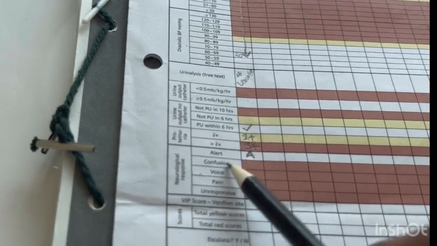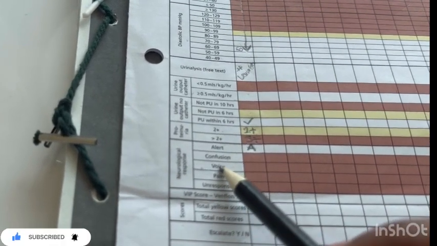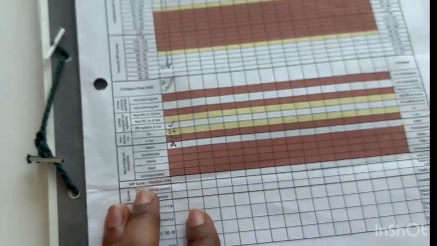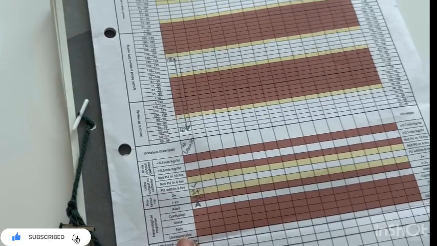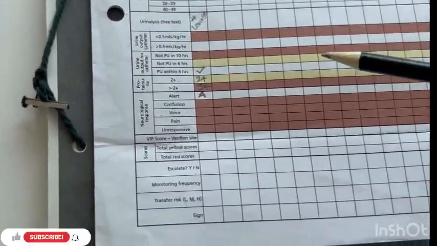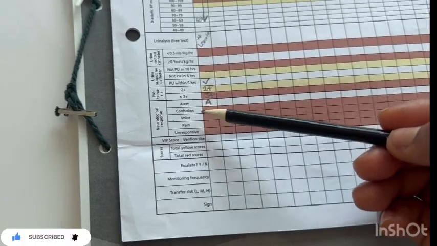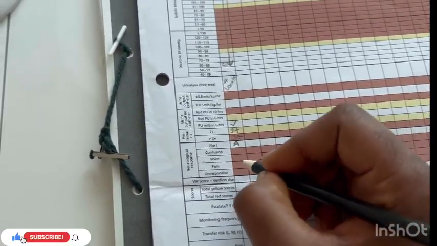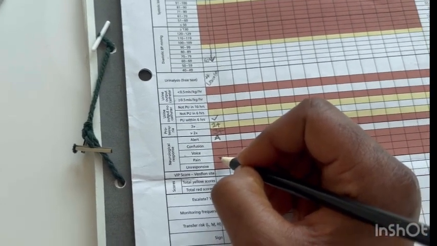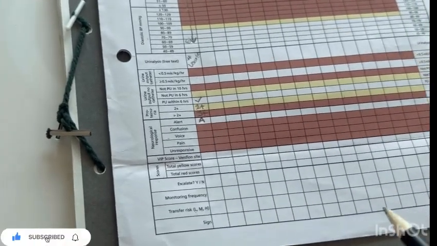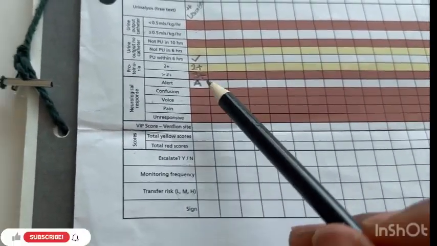And if the patient is confused, you put C. If the patient can respond to only voice, you put V. If the patient can respond to only pain, you put P. If the patient is unresponsive, you put U. Okay. Again, I'll stress that the fact that confusion, voice, pain, unresponsive are all red doesn't mean that you should put voice in the pain box. Put it at the appropriate box. So let's say, for the sake of this scenario, our patient is alert, so we've put A there.